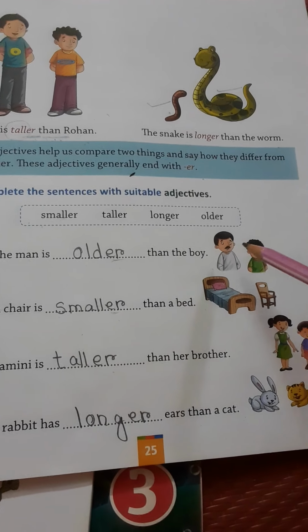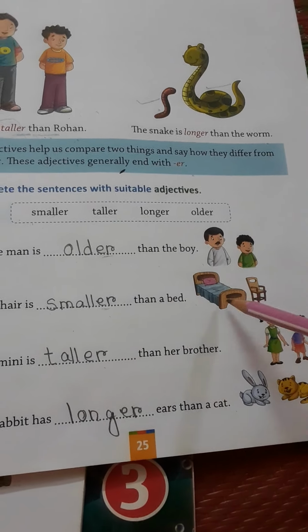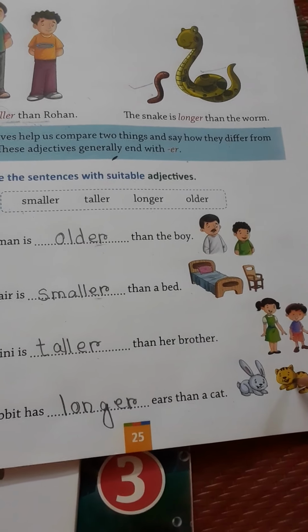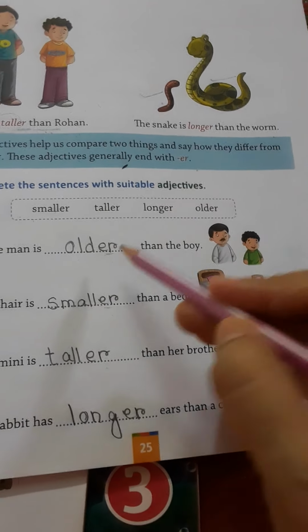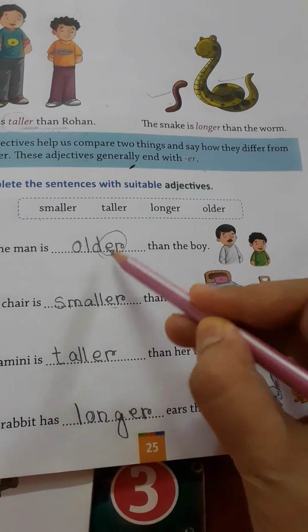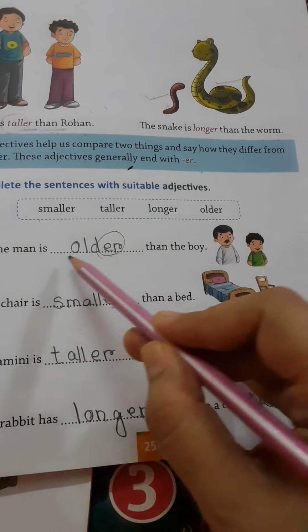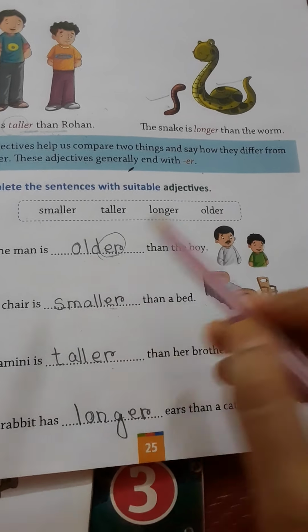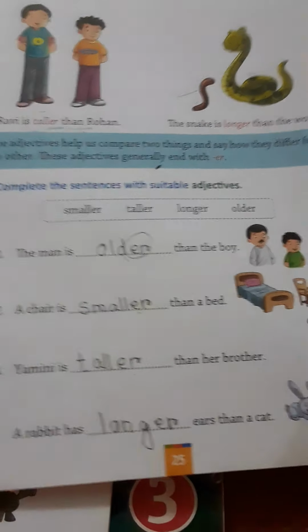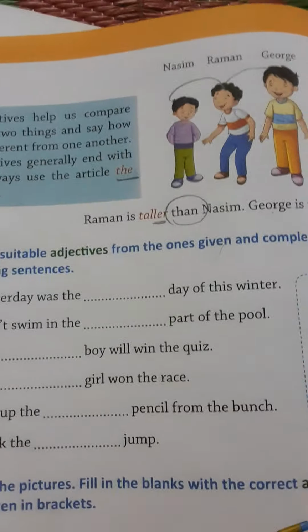So when we are comparing between two persons, two things or two animals, we will add er to the adjective to make it the comparative form of the adjective. Understood? Move on to the next exercise.